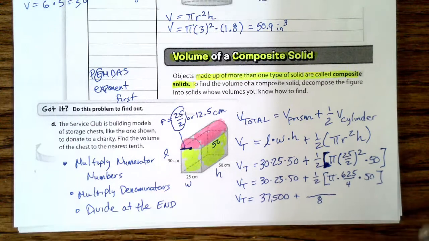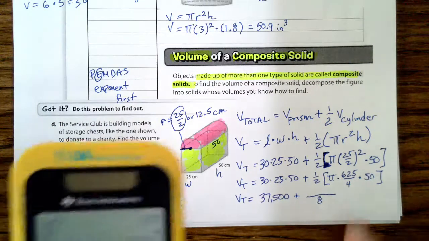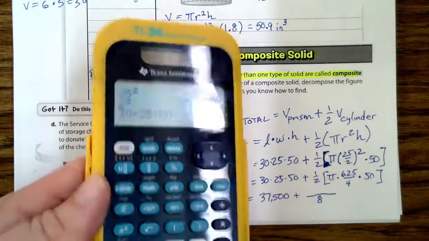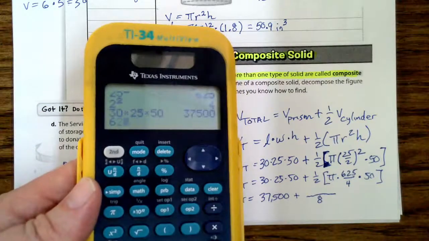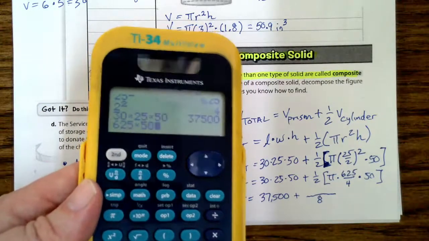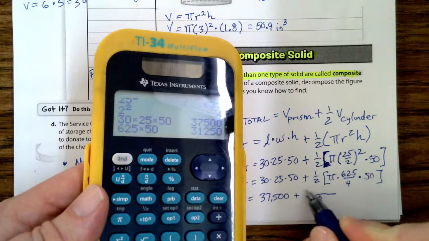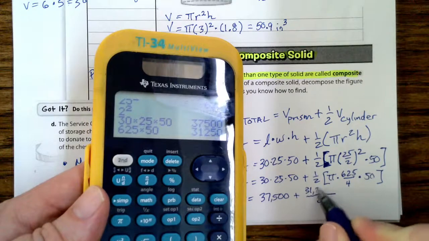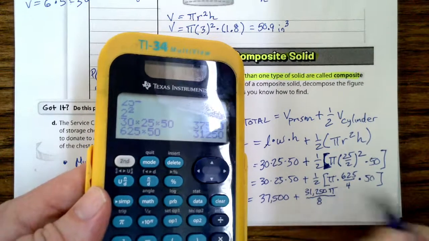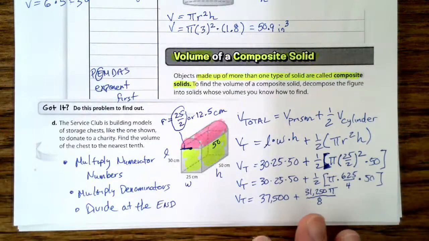So we've done the denominator multiplication. We just need 625 times 50. 625 times 50 is 31,250 pi. So I want to leave it in terms of pi as long as possible.